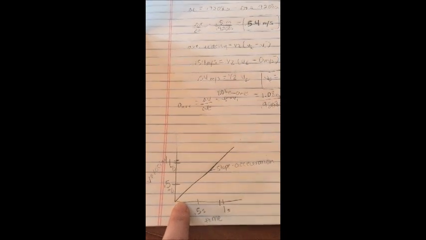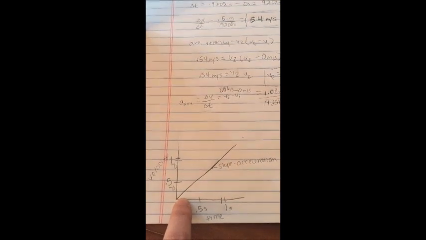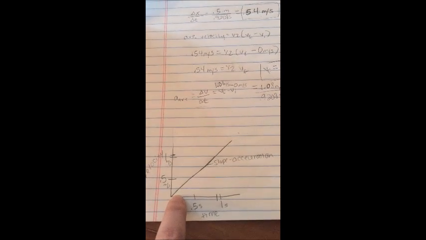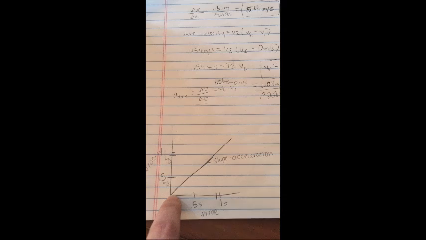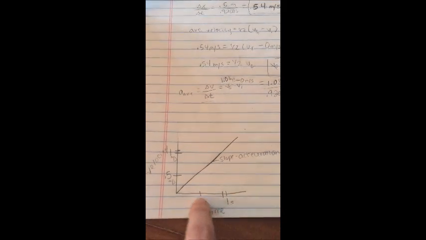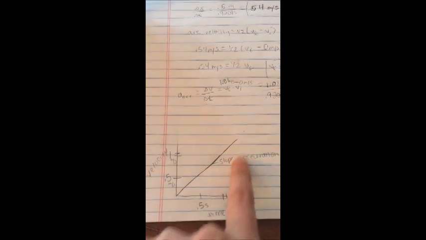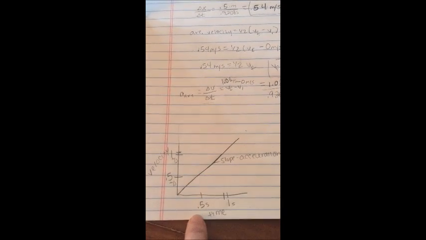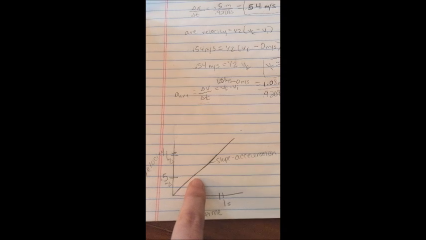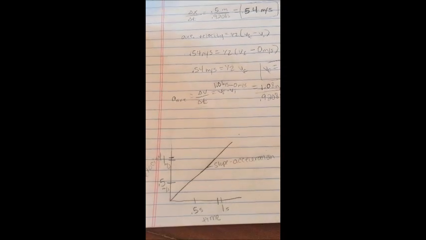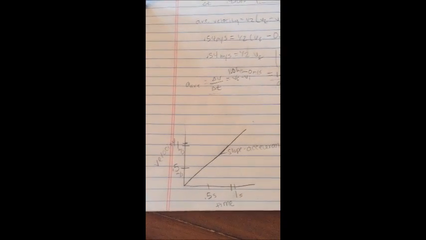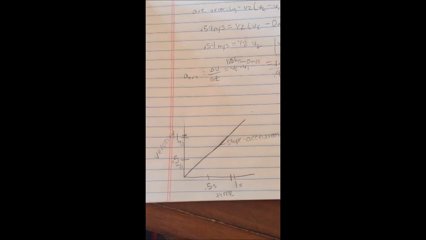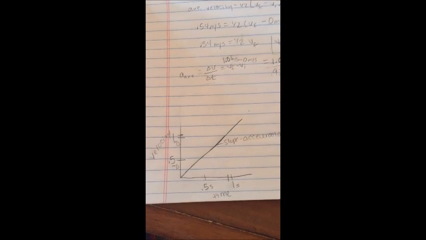The slope is the acceleration, and the acceleration that I got was 1.17 meters per second squared, and that looks about right for the slope of this graph, because it almost goes through 0.5 and 0.5 at the same time, but not quite. It's just slightly steeper than a 1 meters per second slope. So that is the graph of the path of the toy car.